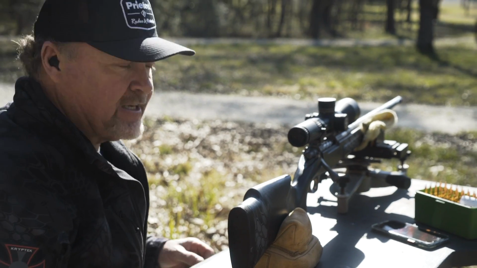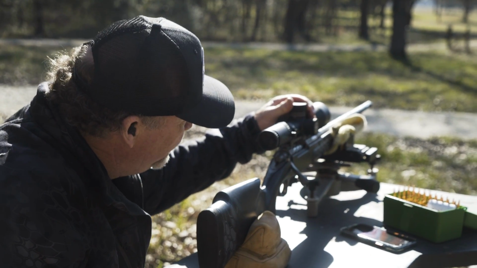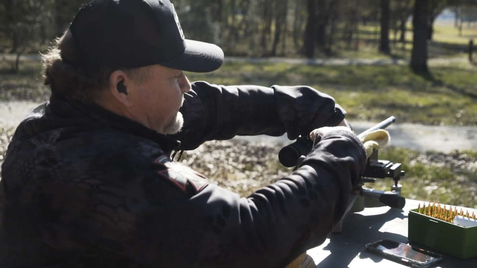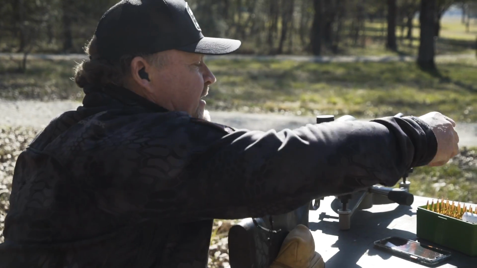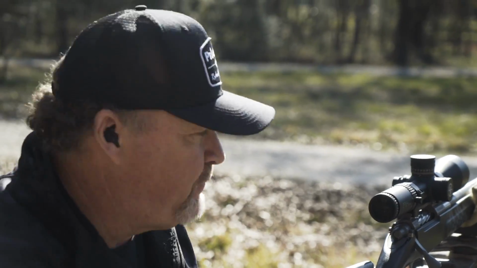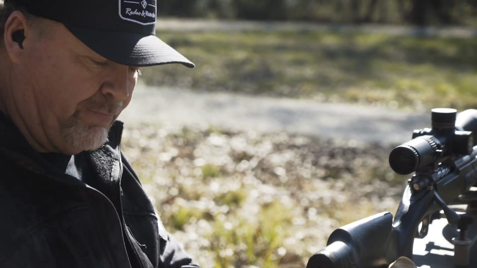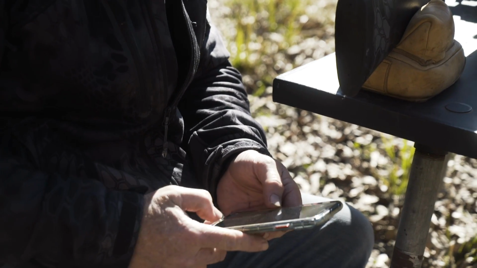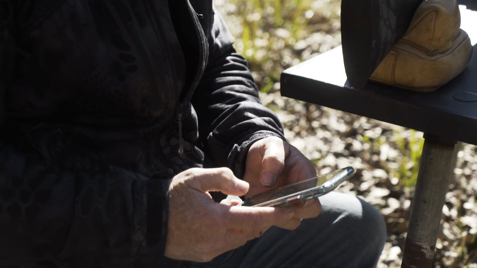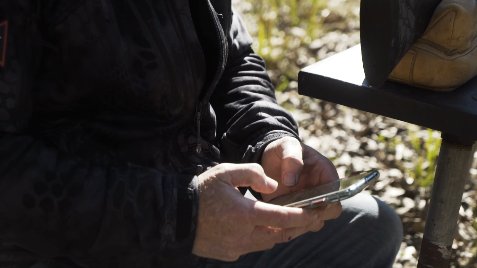If I come down 2 clicks, I'll be spot on. So I'm going to come down 2 clicks. That's 14.5 minutes. And I'm going to shoot one more time, and hopefully my elevation of this bullet is where I need it to be. Dead center bullseye. So I am at 14.5 minutes. So what I do is I'm going to plug that information into my phone right now. That 800 equals 14.5.